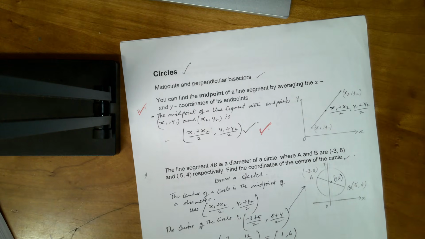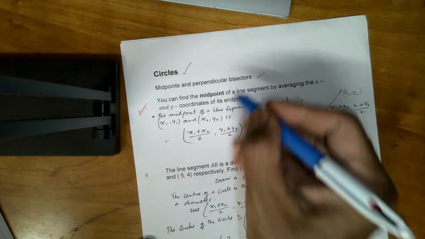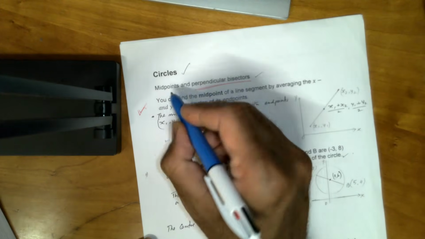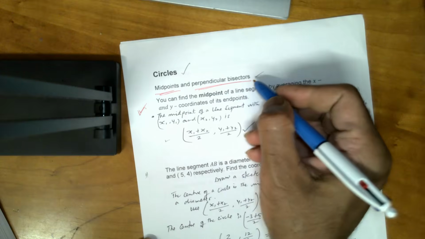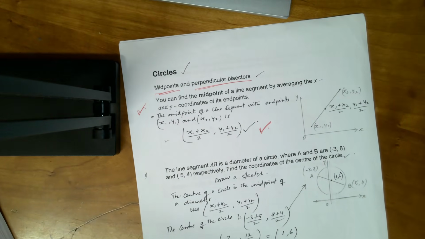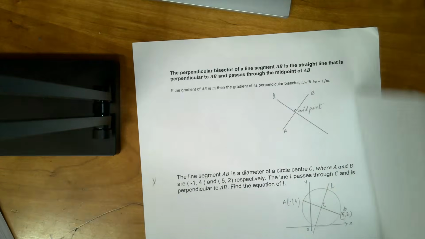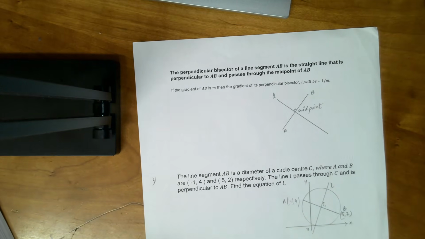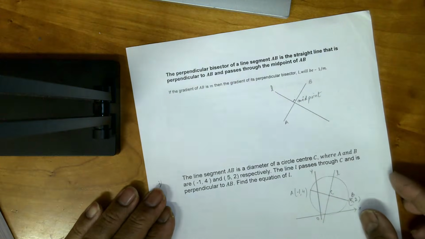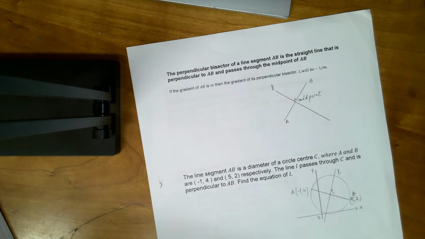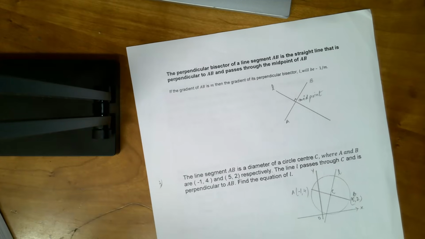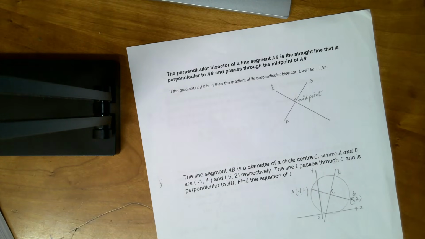Now I'll move on to the perpendicular bisectors. We have covered midpoints, and now we're going to move to the perpendicular bisectors. As I said already, you must watch the videos with the link in the description box.